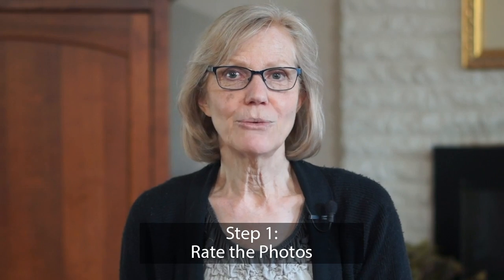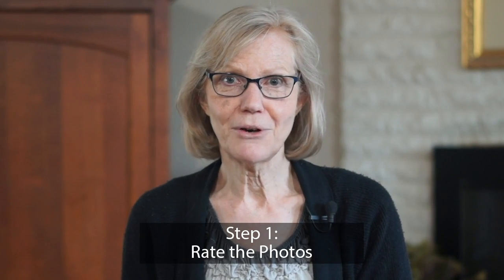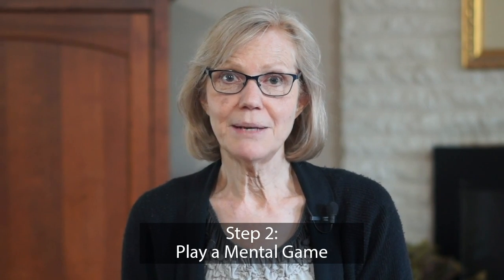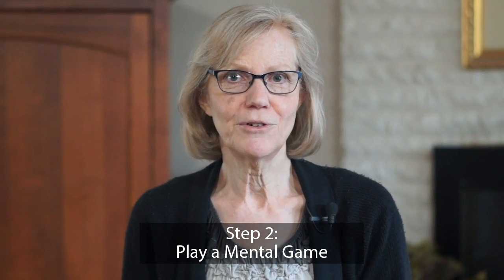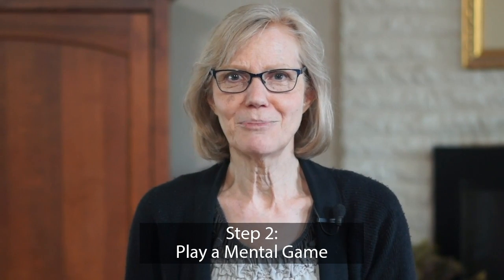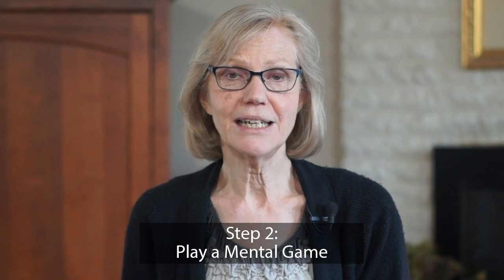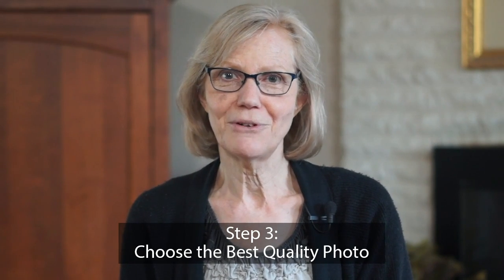So that's my 3-step process for choosing photos when I have lots of options. I rate the photos and use only the best photos. I play a mental game to discover which photos I like best, taking into account the need for variety or at least a slightly different perspective. And thirdly, I choose the best quality photo I can. I hope that helps you make good choices for your photos as you create your family books and other family projects.